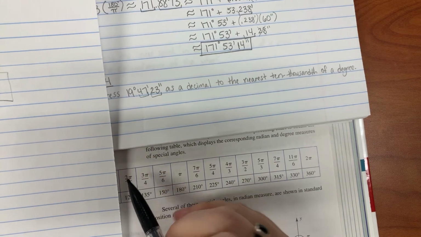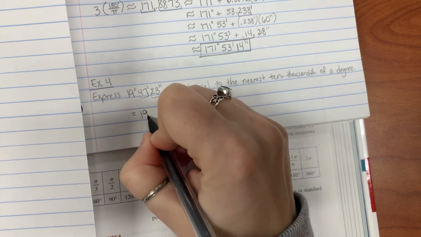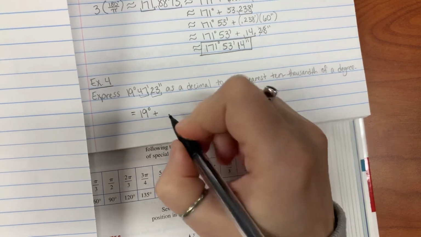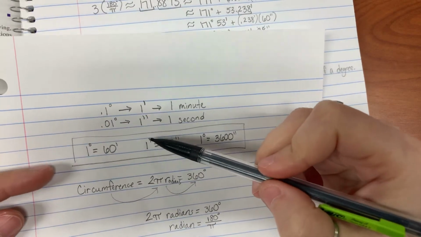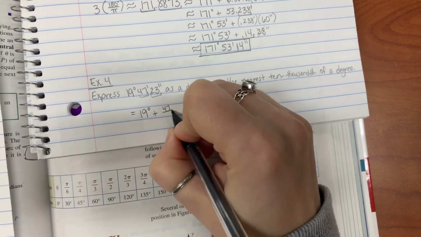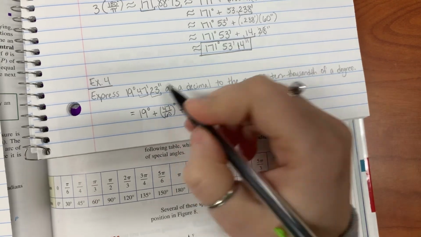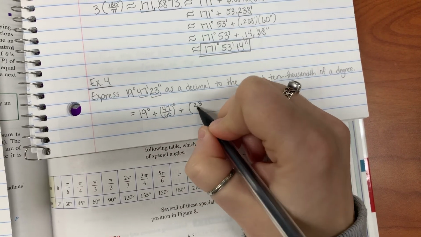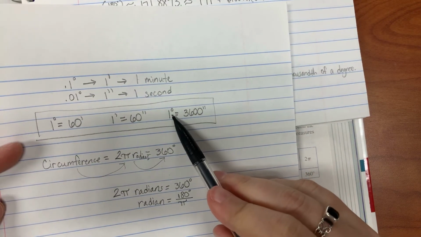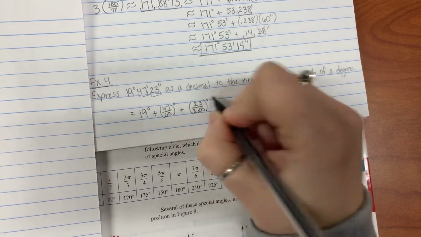So I'm going to look at each of these pieces, this piece right here and this piece right here, as a degree. So I know my 19 degrees is pretty normal. So I know that I have 19 degrees plus I have 47 minutes. Well, because there are 60 minutes in a degree, that really means I have 47 60ths of a degree. And then this last part, 23 seconds, that really means I have 23 out of 3,600 of a degree, if that makes any sense here. So 3,600ths of a degree.